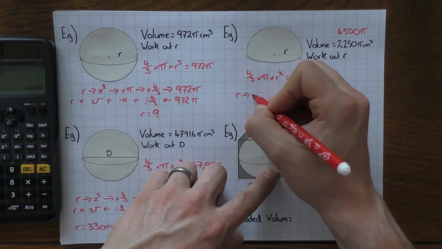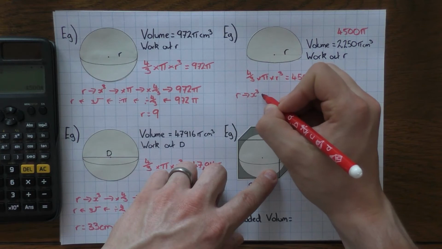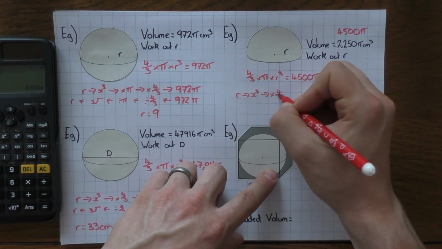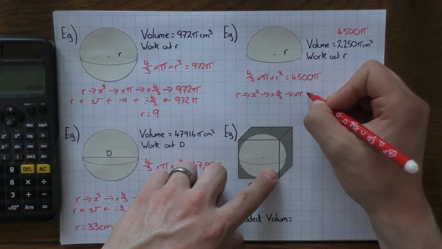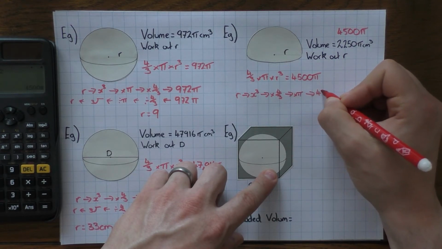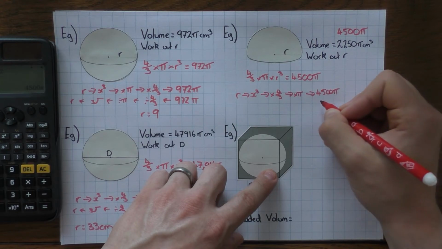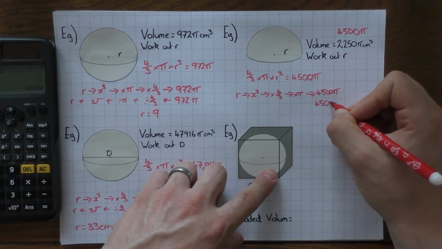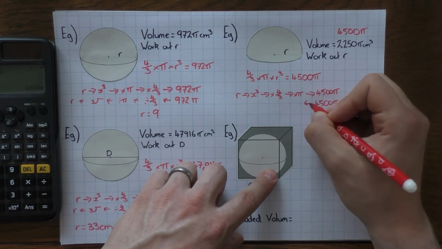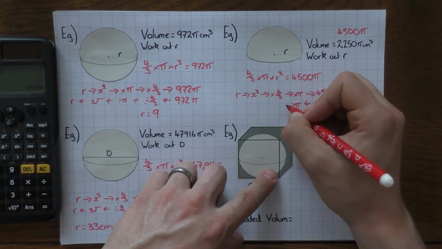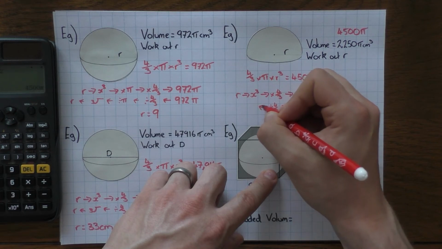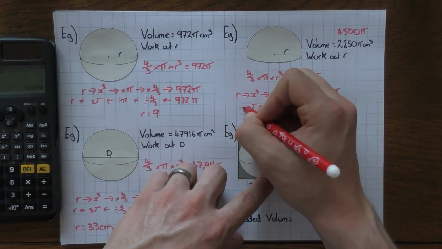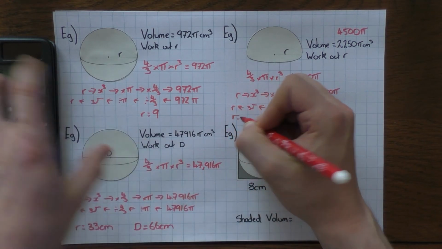So R, again, the little cube there, times by 4 over 3, times by pi, again the order of those two doesn't matter. And then we have our volume. We go backwards by doing the opposite: divide by pi, divide by 4 over 3, cube rooting, and we get back to R.